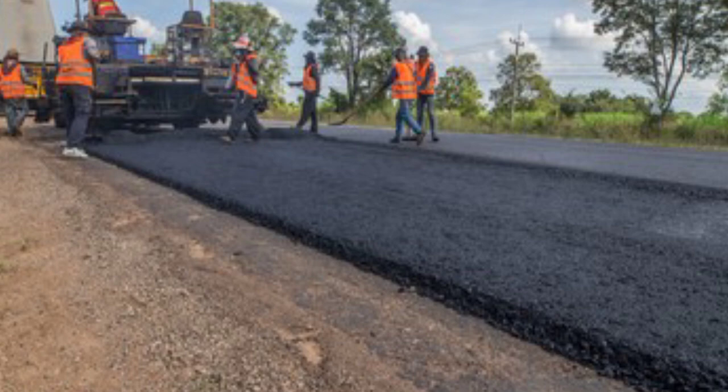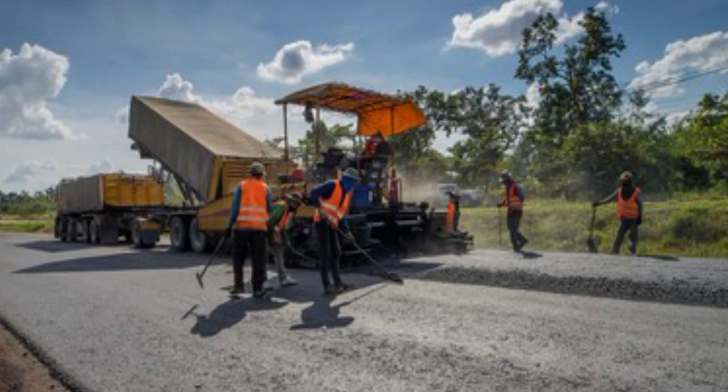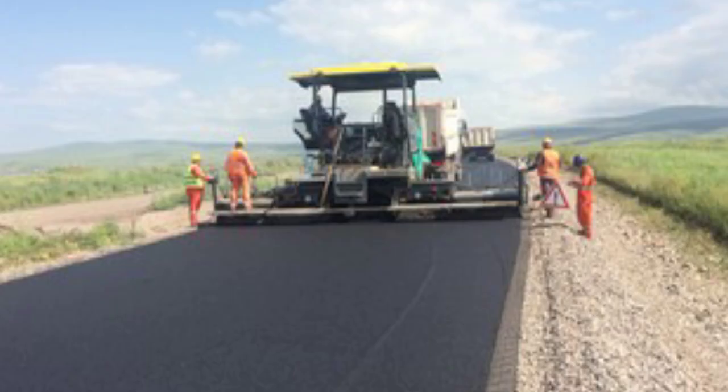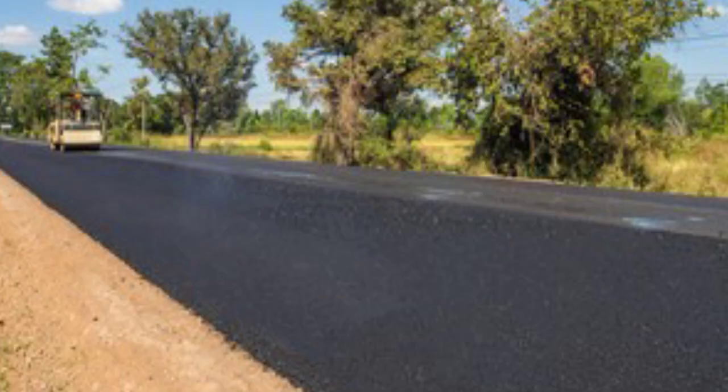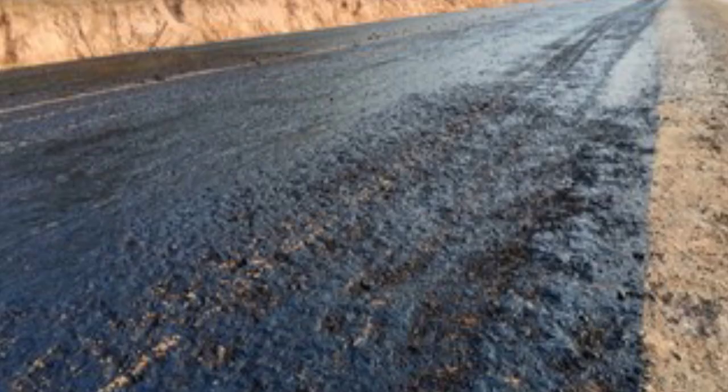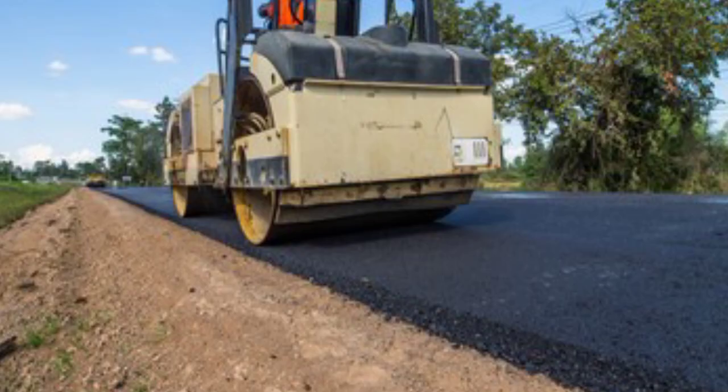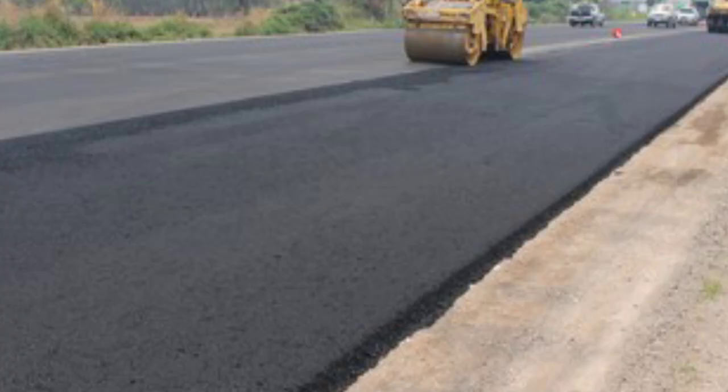Pavement construction. Asphalt pavers lay the surface, followed by rollers compacting it. Now comes the most critical part, paving. A binder course made of asphalt or concrete is laid first. Then, the surface course is added, which provides a smooth, durable riding surface. Asphalt pavers and rollers ensure the layers are perfectly laid and compacted.